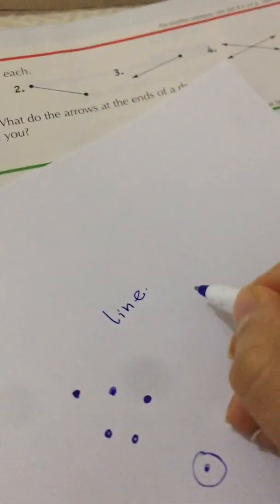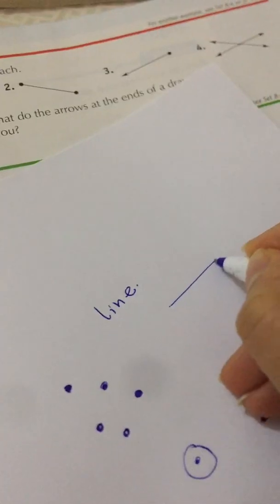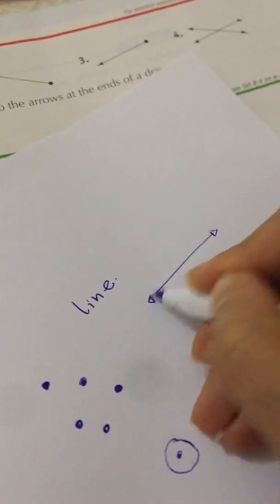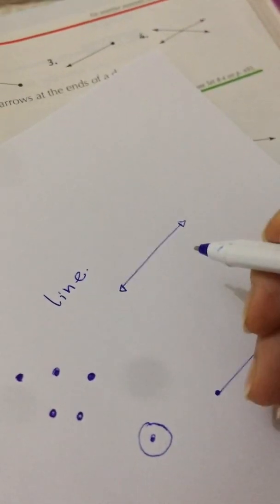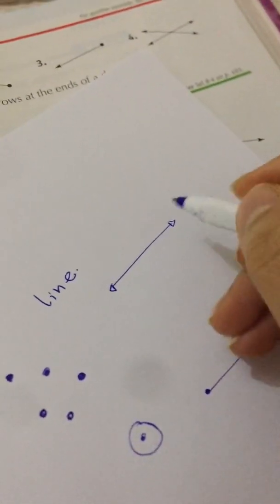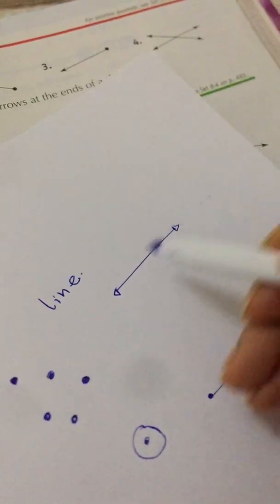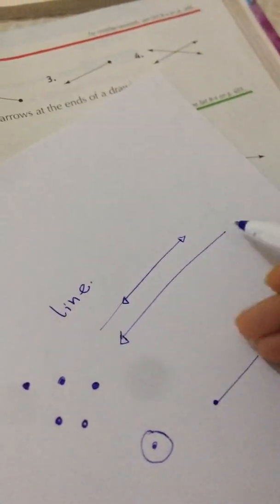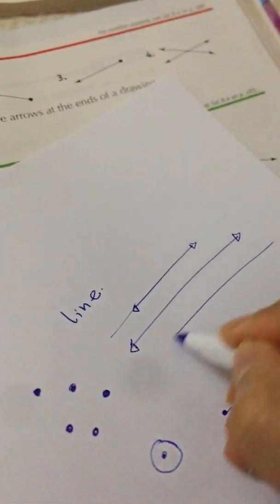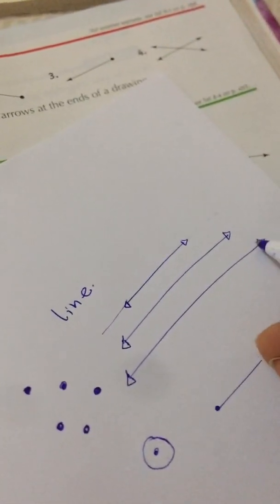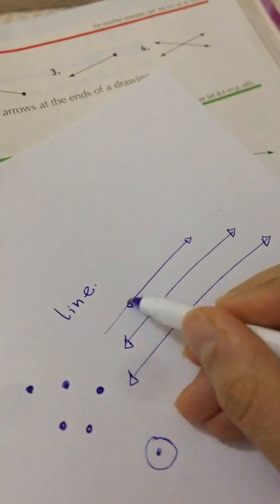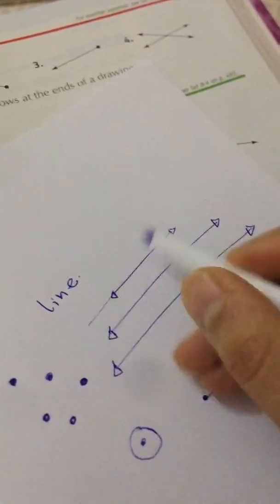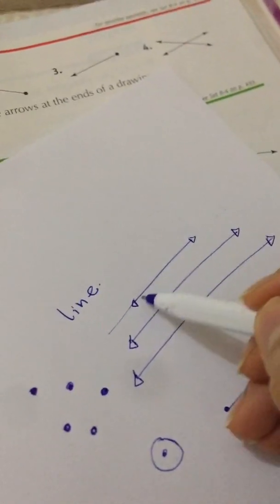What is the meaning of line? It means a straight line with two arrows. It can continue in both directions. I can draw it like this. It doesn't stop. All of these lines are a straight line with two arrows, and they continue in both directions.